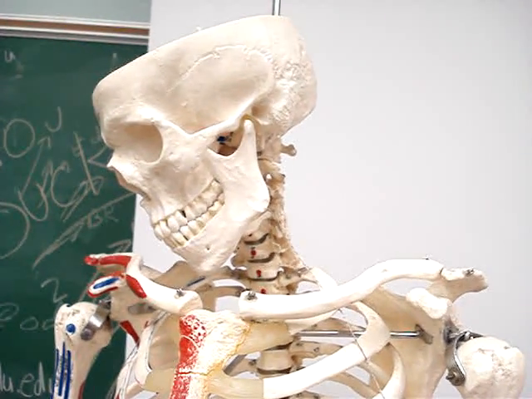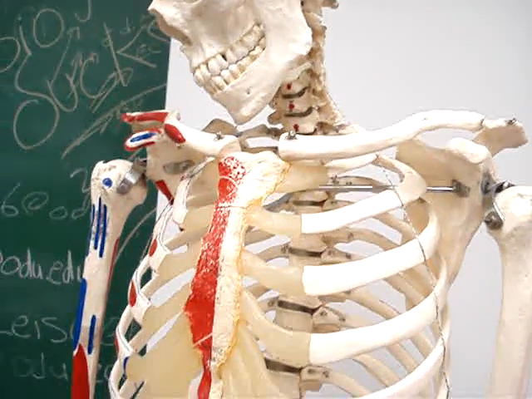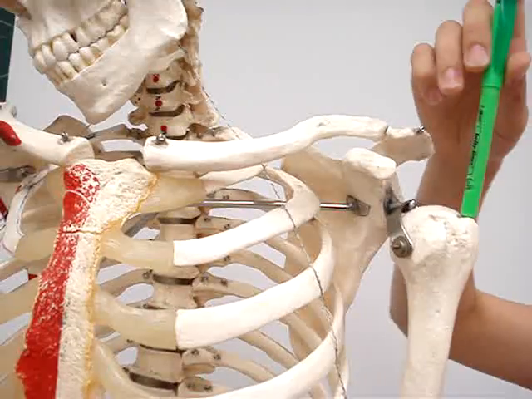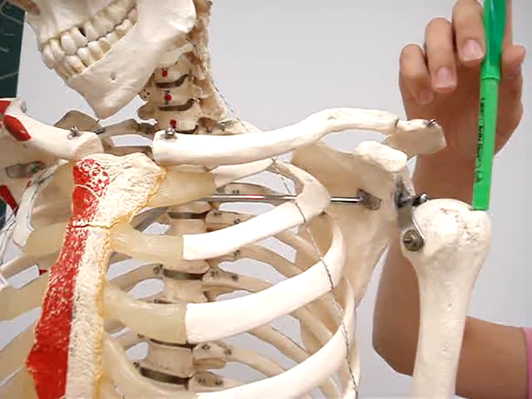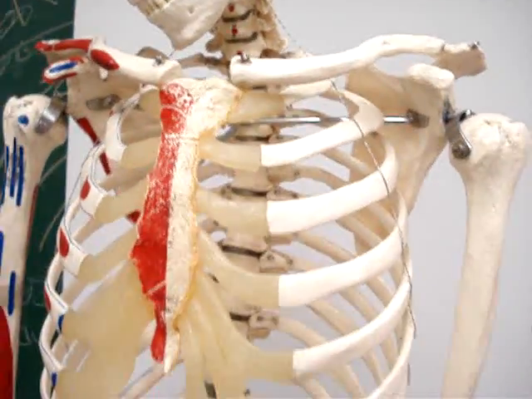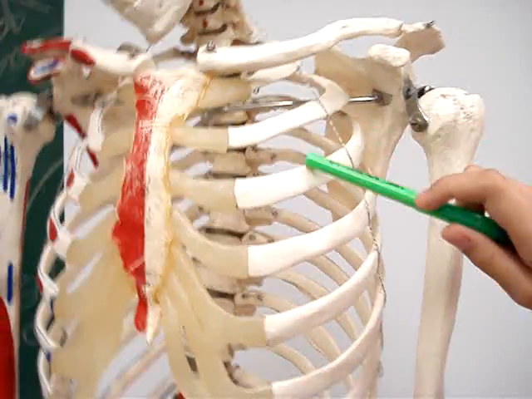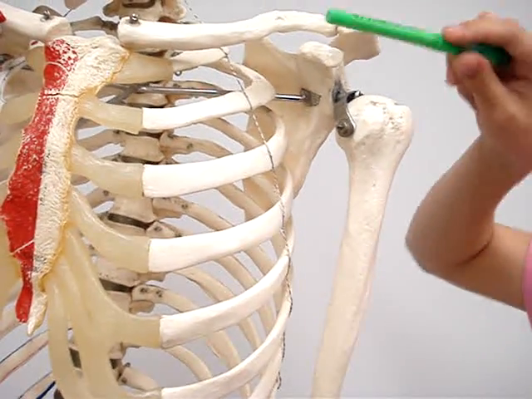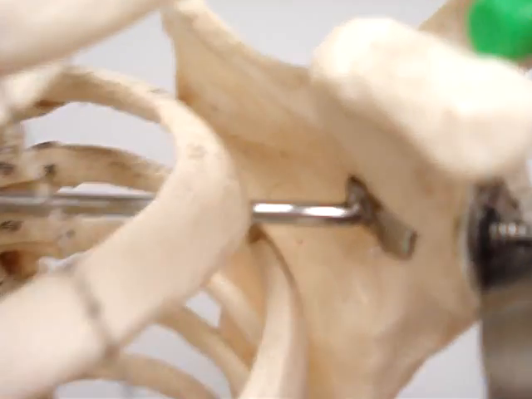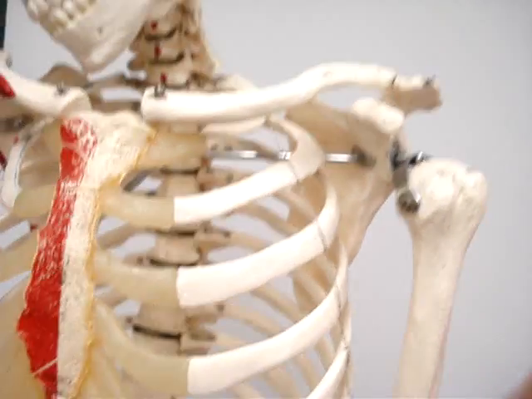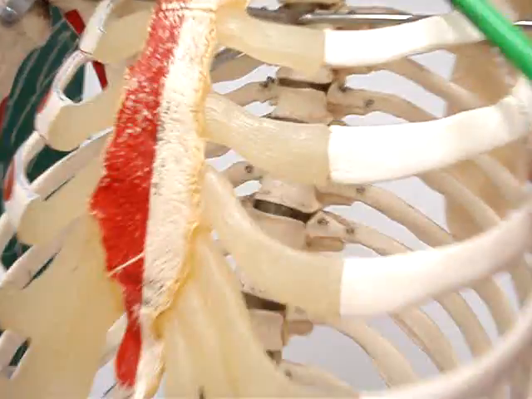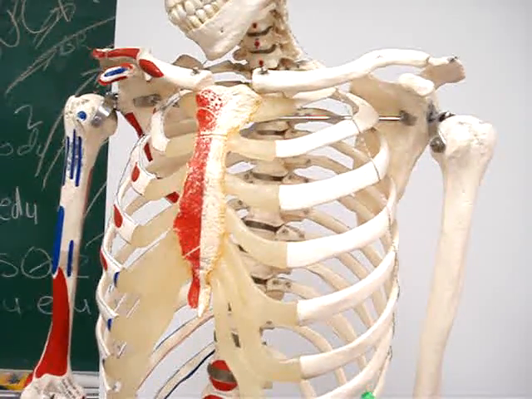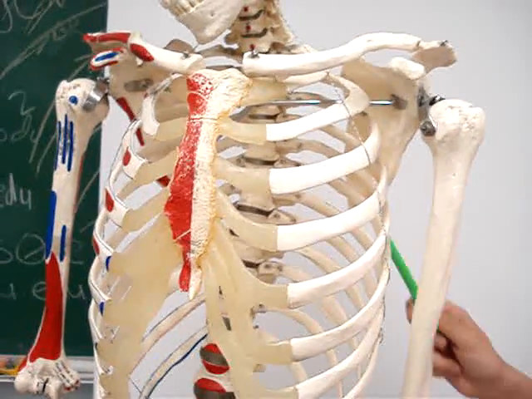The pectoralis major muscle originates on the sternum and the clavicle, and it inserts on the greater tubercle of the humerus. The pectoralis minor originates on ribs 3, 4, and 5, and it inserts on the coracoid process of the scapula. Serratus anterior originates on ribs 1 through 8, and it inserts on the anterior vertebral border of the scapula.